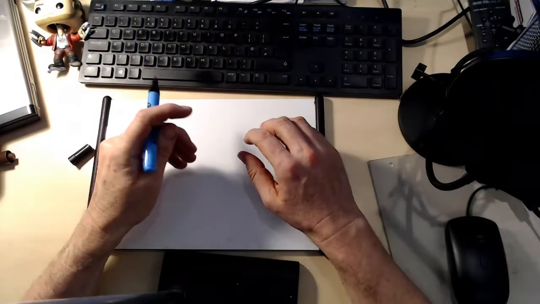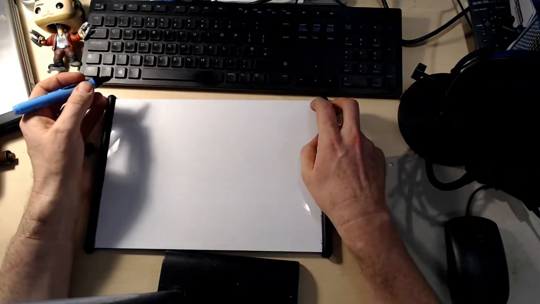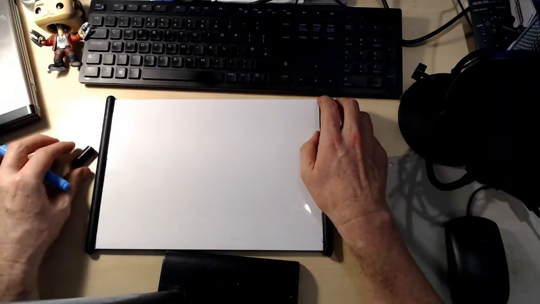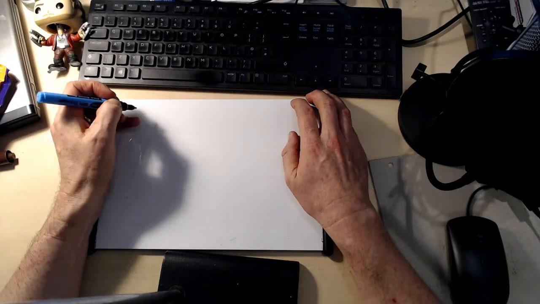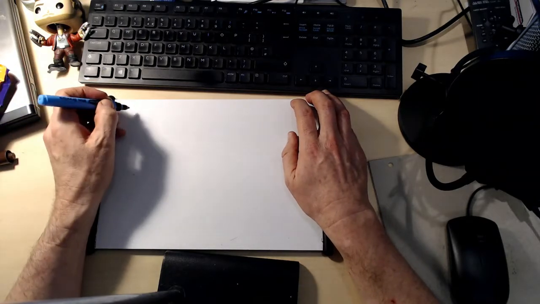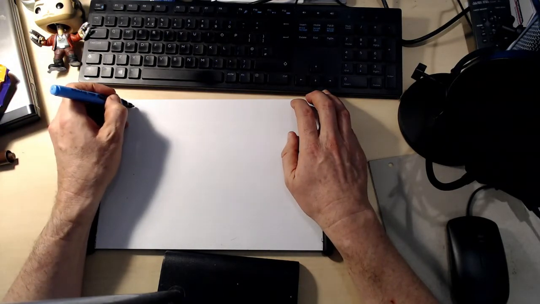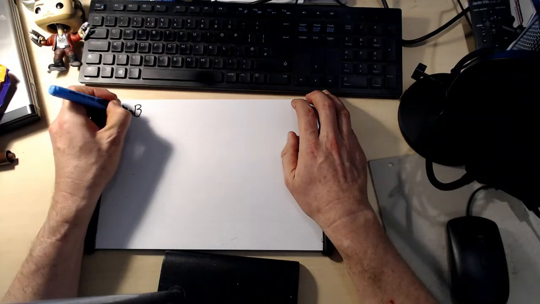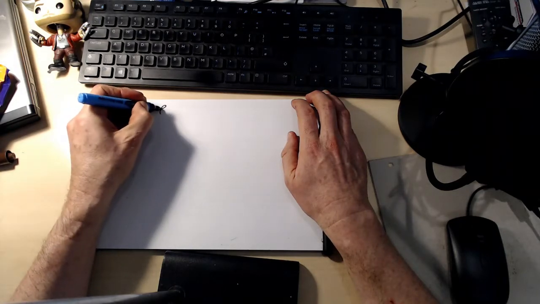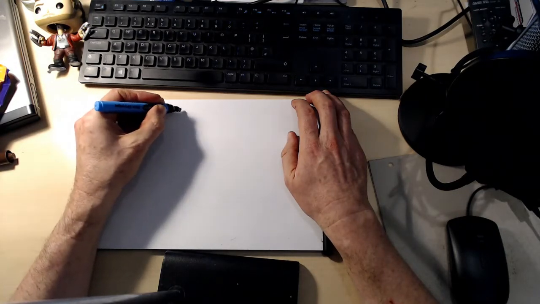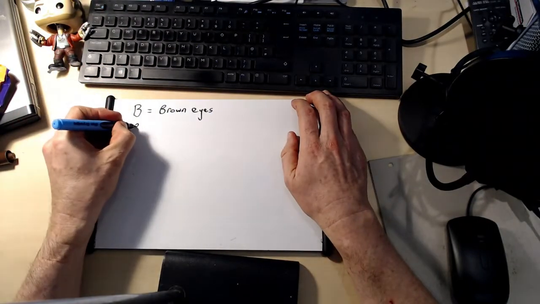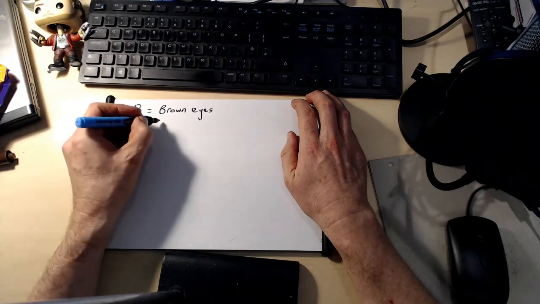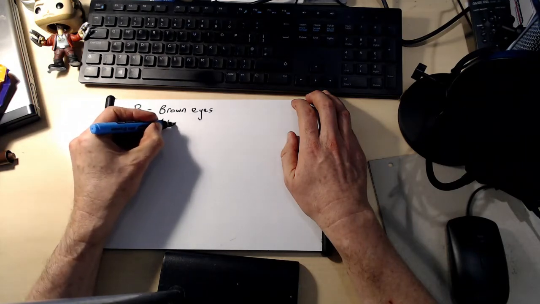Okay, so let's have a look at some examples of what we call Punnett Square genetic diagrams. So let's imagine that we have the dominant allele, so big B in this case, will give you brown eyes, whereas the recessive allele will give you blue eyes.